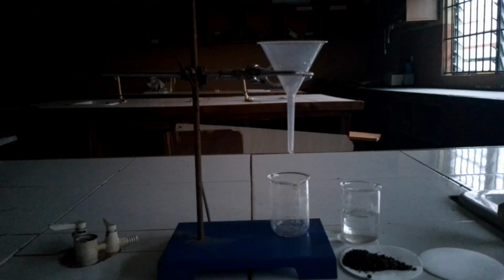We are going to start with this simple experiment. This process is known as the filtration process. If you don't know the meaning of filtration, don't worry yourself. We are going to talk about it in detail later in the video. For now, just know that filtration is a separation technique. Now, what are we separating?